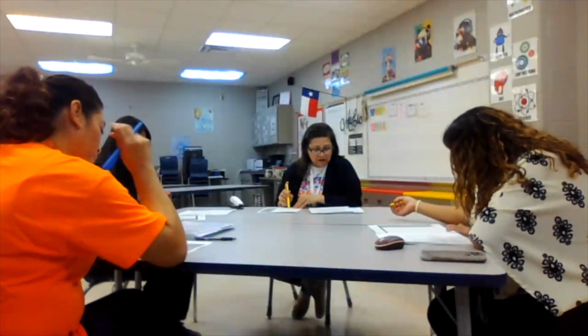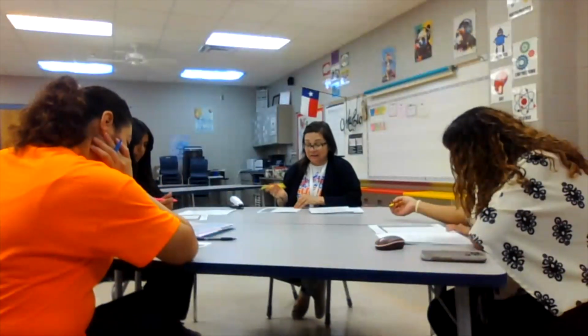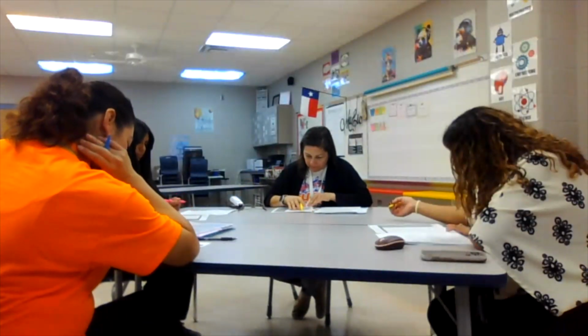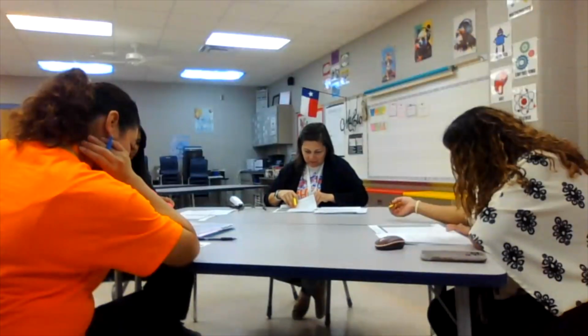It shows a significant gap in student mastery, particularly in the special ed subgroup. So let's go ahead and look at the data for last year.